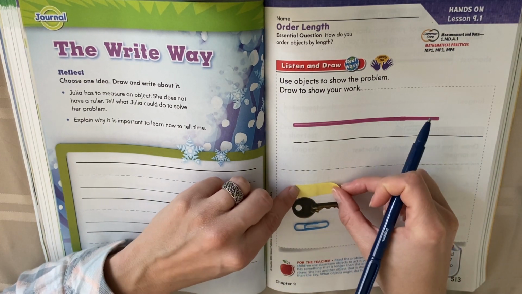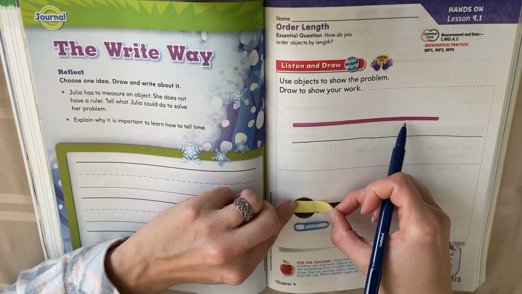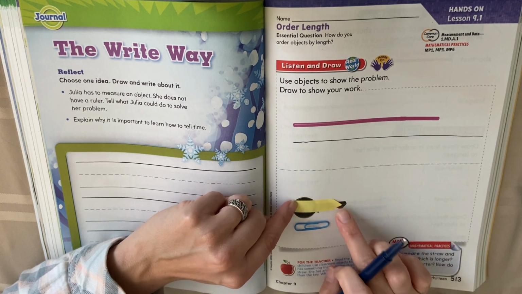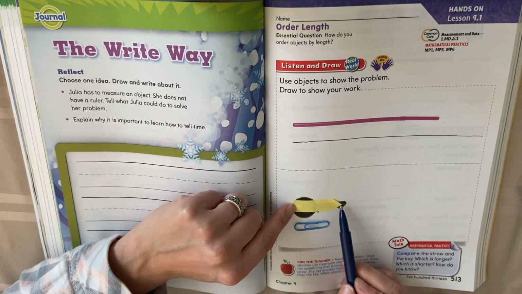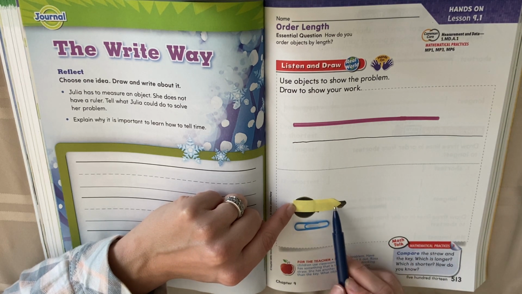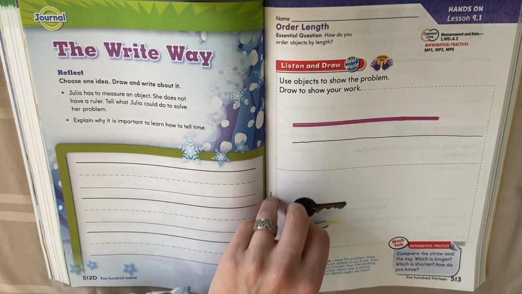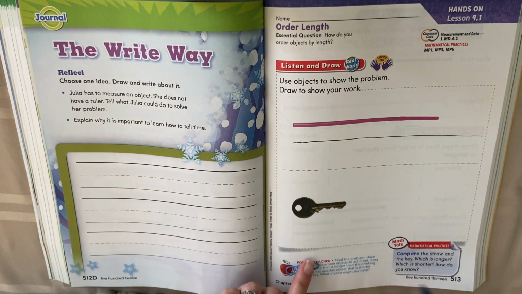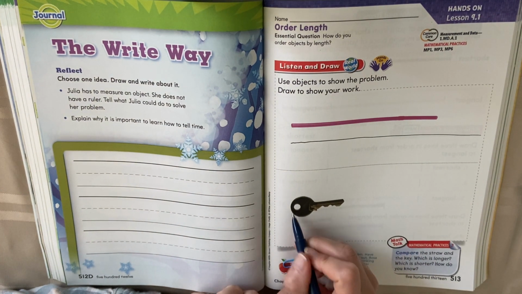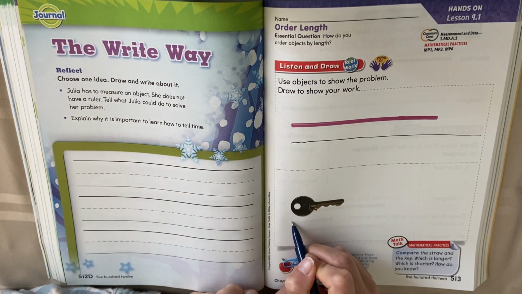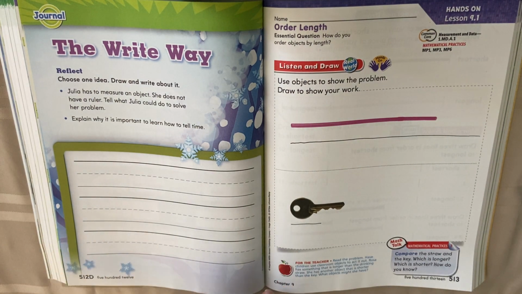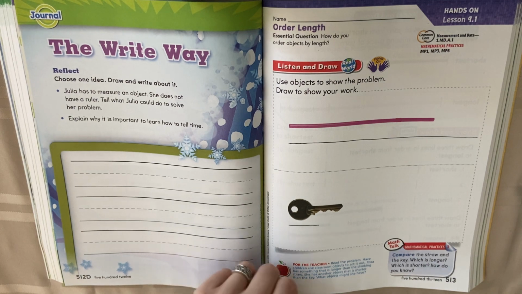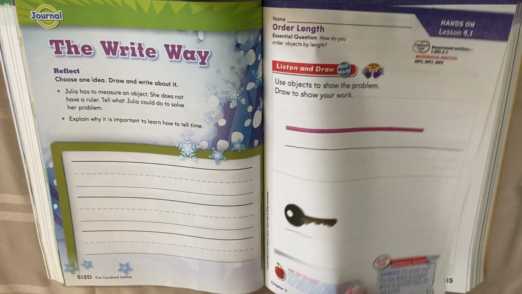Let me see. Oh, let me match it up to the key. Just barely. Look, it's just barely shorter. But as long as it is shorter, right? That means smaller, not as long as the key. As long as it's shorter, it's okay. So if you don't have anything, pause. If you do, the next thing I want you to do is draw a line that is shorter than the key. Okay. Once you draw your line that's shorter than the key, you can turn the page.